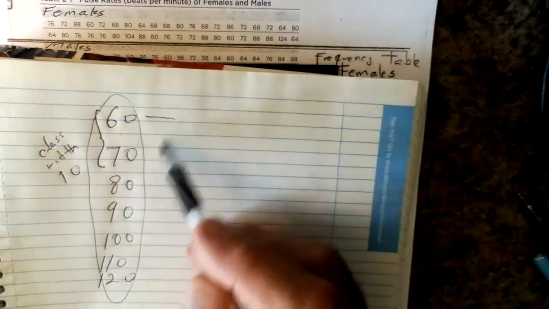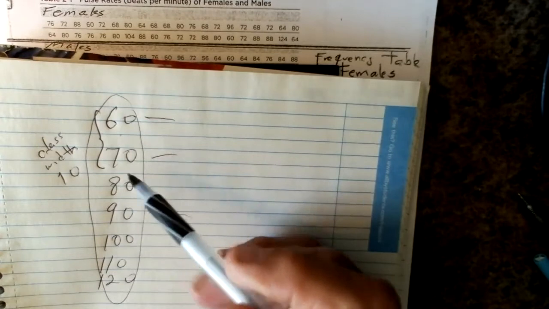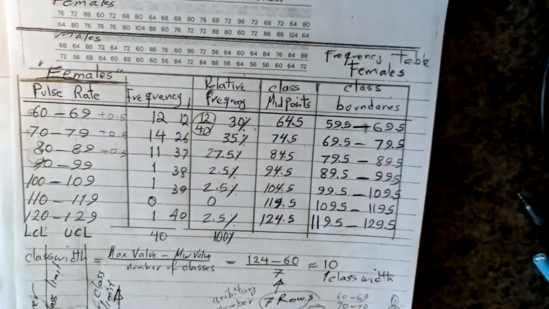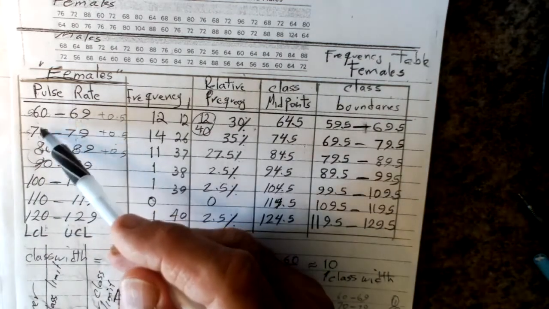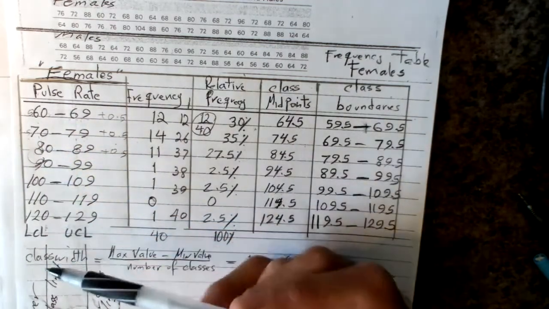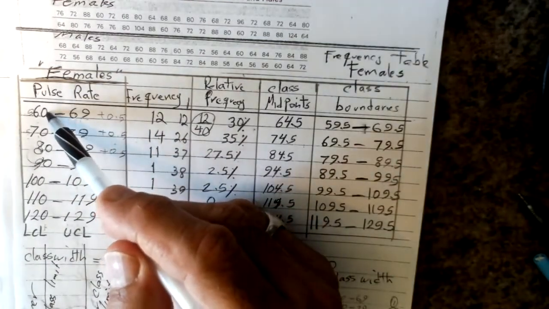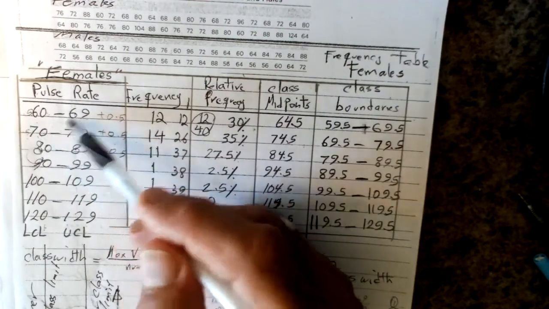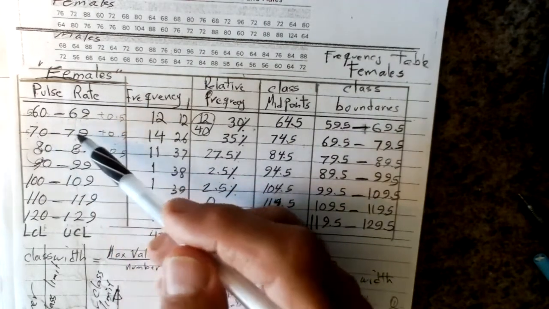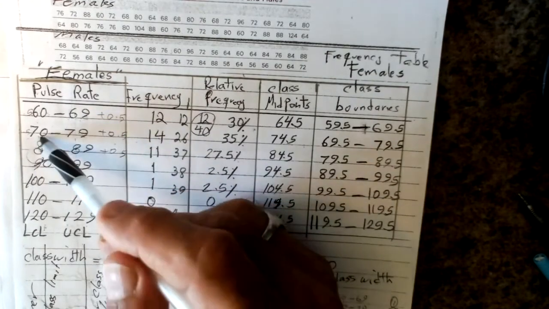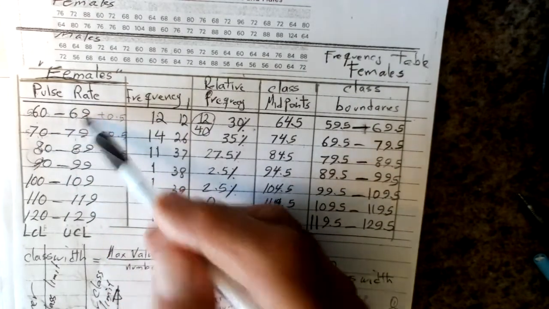So if we give you a frequency table and they ask you to find the class width, all you need to do is subtract these two numbers to find the difference. So we take that 10 and add it to this 60: 70, 80, 90, 100, 110. All right, so how do I find the second column? It goes from 60 to 69. The difference is just 1. 70 to 79, 80 to 89. You cannot put 60 to 70 because you already have 70 here, so you just put 69.